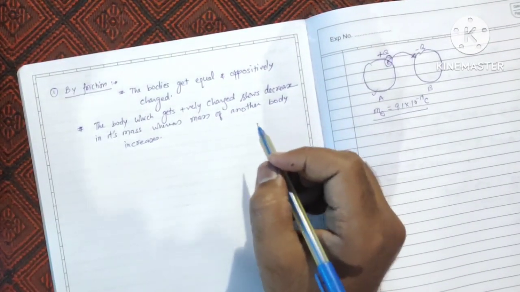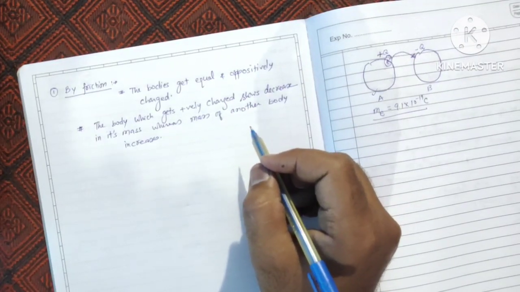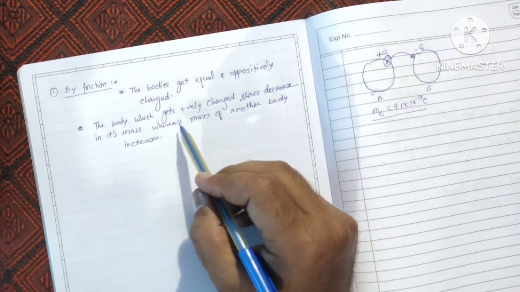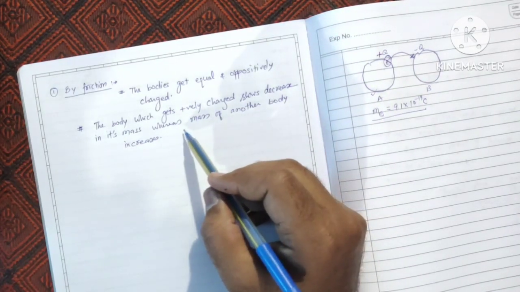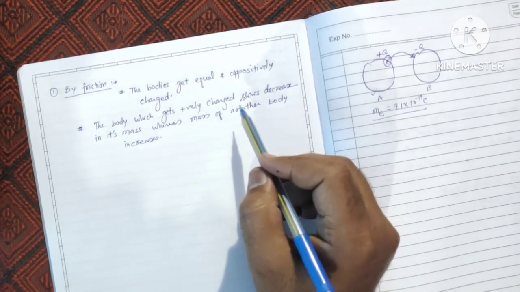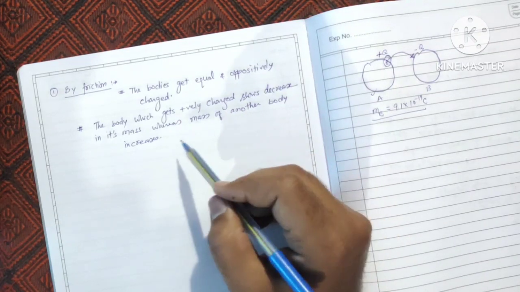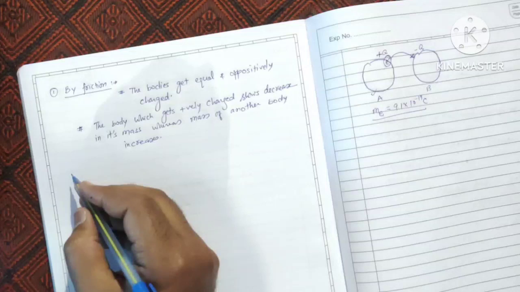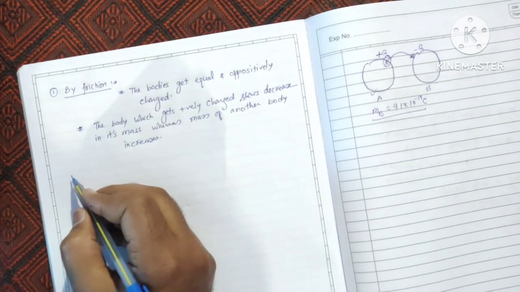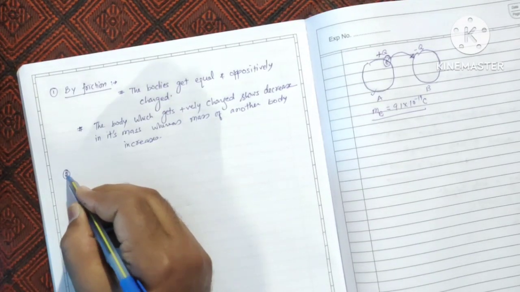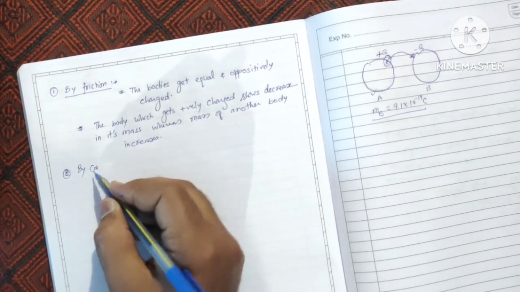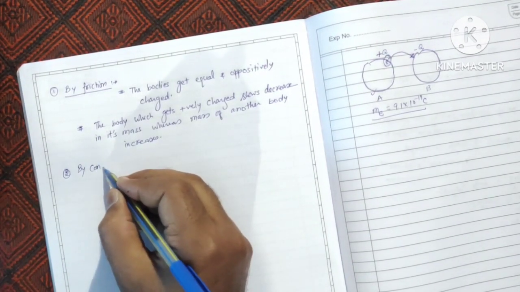This is again a very simple thing, because we have discussed in what way electrons are transferred from one body to another body, resulting in the change in mass, because electrons possess their own mass, right? Fantastic.